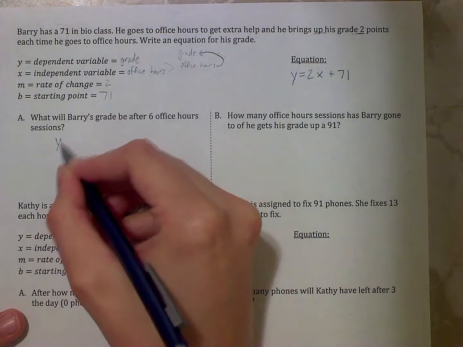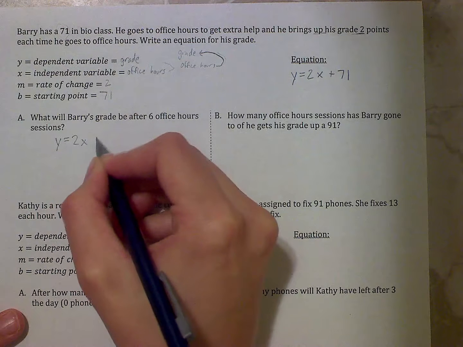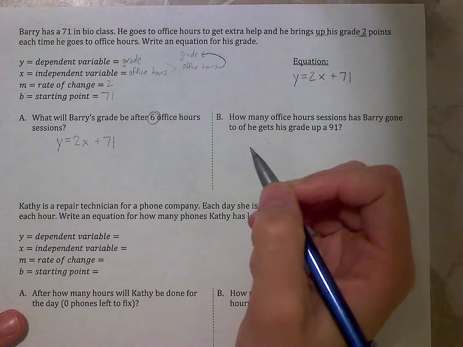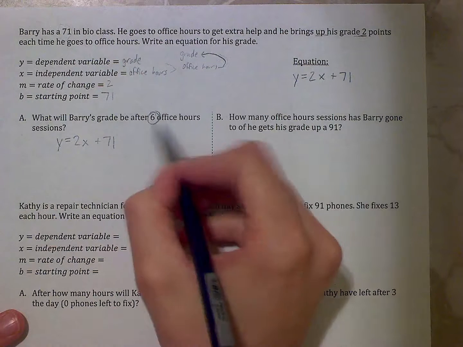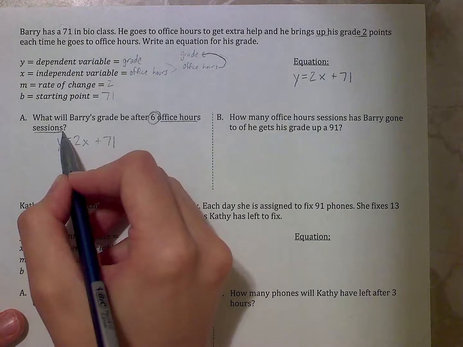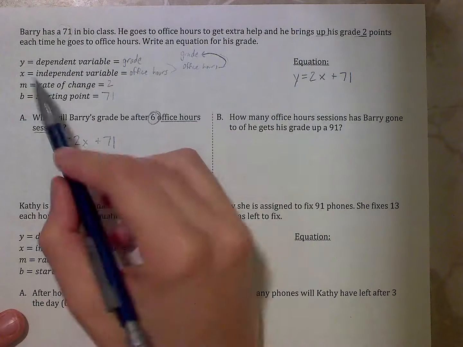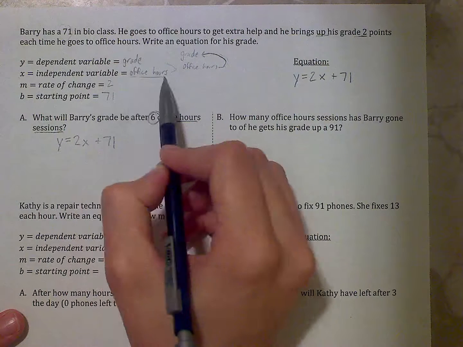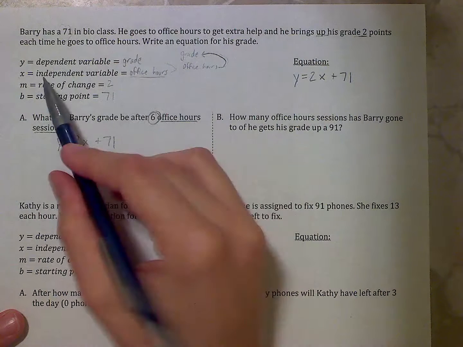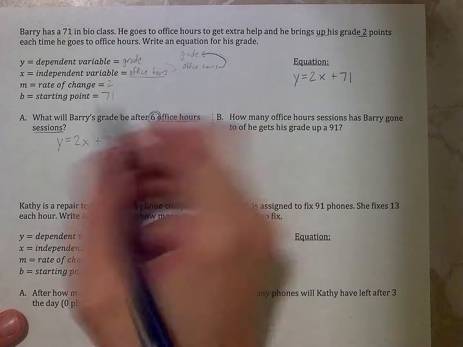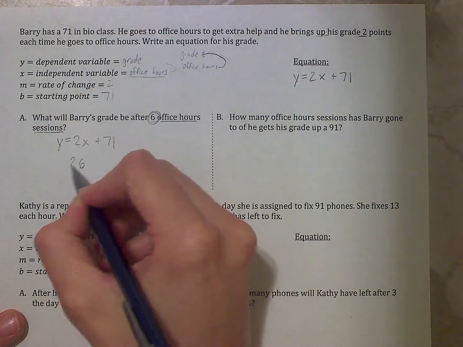So first thing, I'm going to copy the equation. And the question is, where does this 6 go in my equation? Well, 6 is the number of office hour sessions. So which variable represents office hour sessions? Well, let's look up here. The x represents office hours. The x represents the number of office hour sessions that he goes to. So I'm going to plug in 6 for x. Bring everything else down.